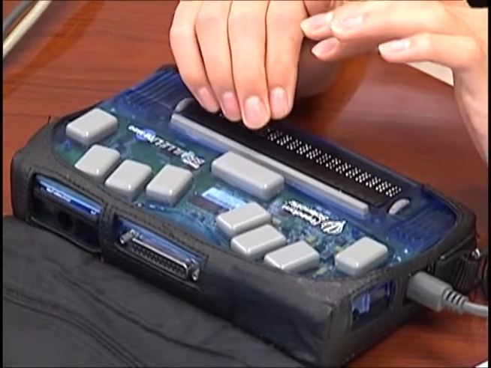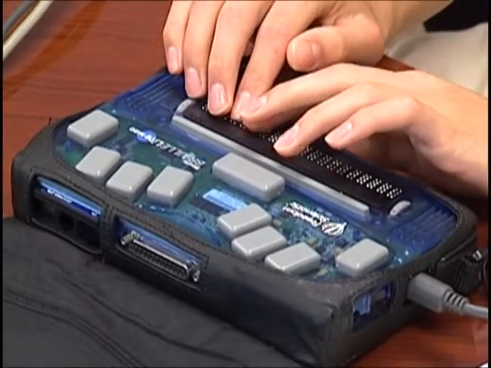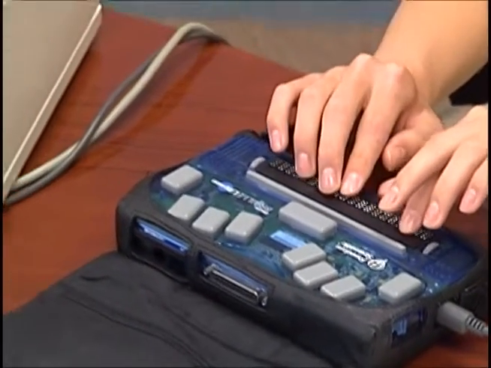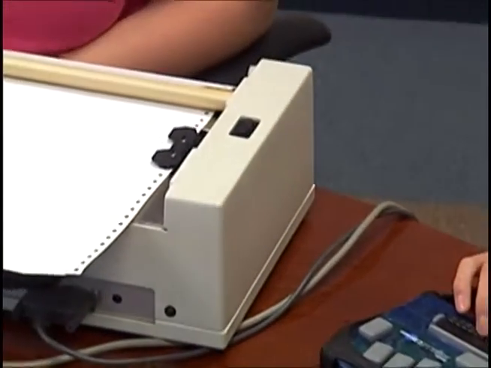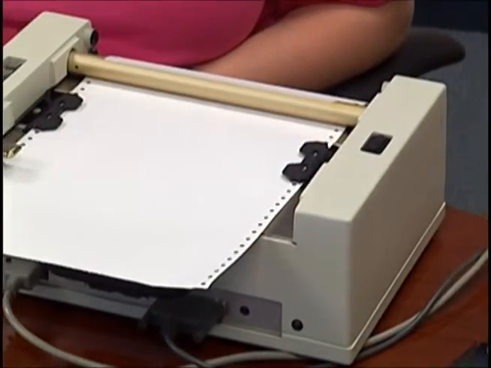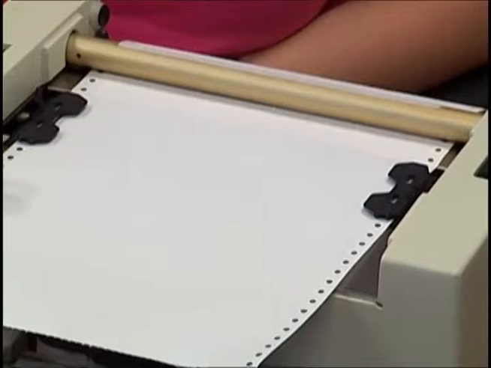Running graph. And now it's plotting the graph on the Braille Blazer. Yes, and now it's printing.